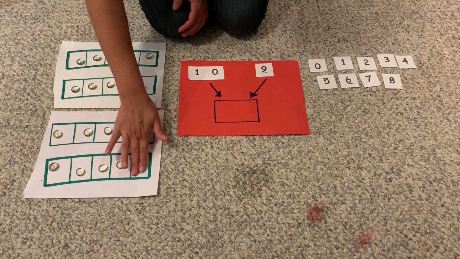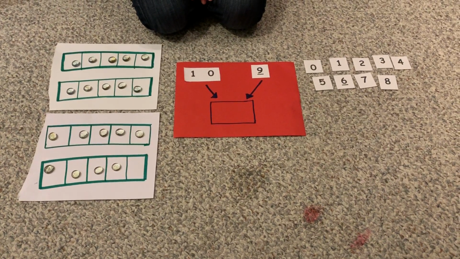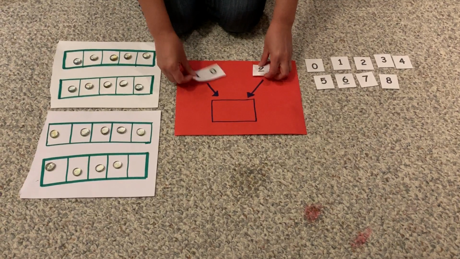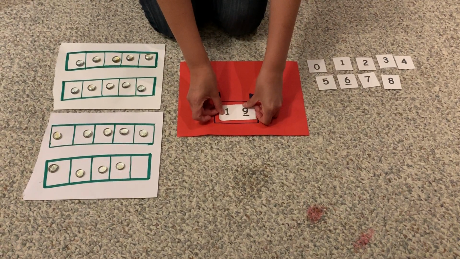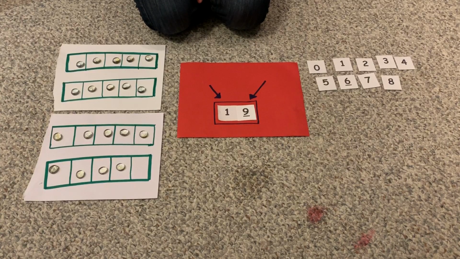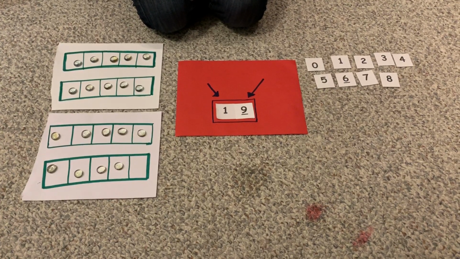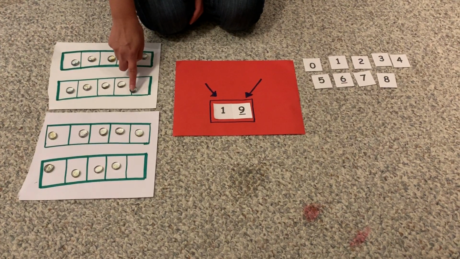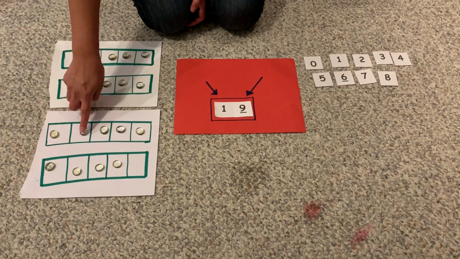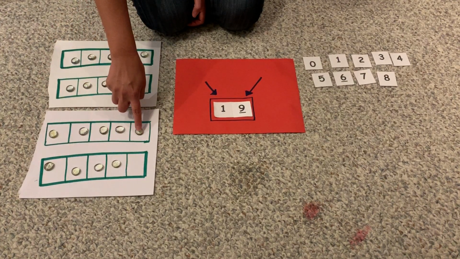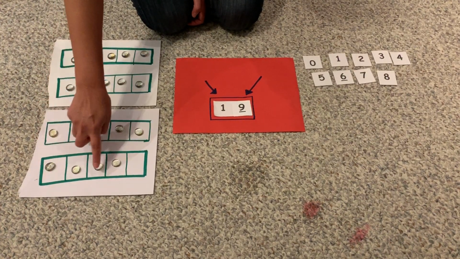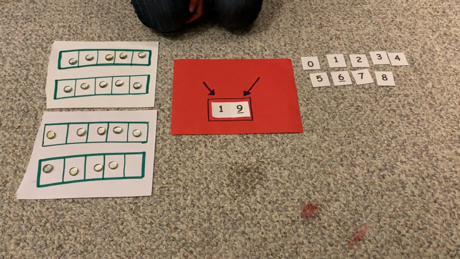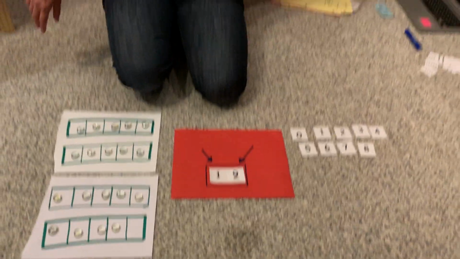The last box is empty. All right, I know when I have 10 and 9, it makes the number 19. And again, remember, you can check yourself by counting on from your 10. So 10, 11, 12, 13, 14, 15, 16, 17, 18, 19. All right, my friends, awesome job.